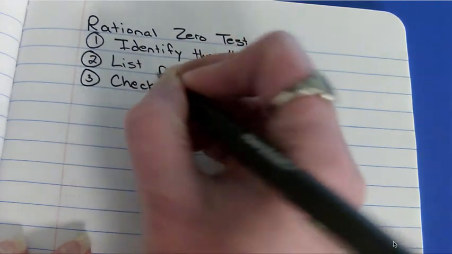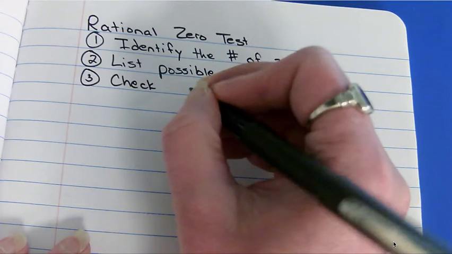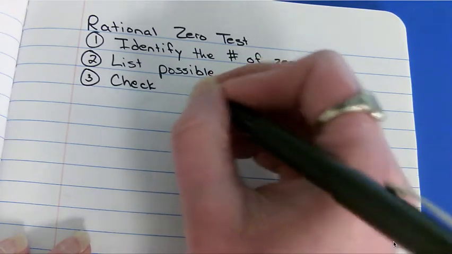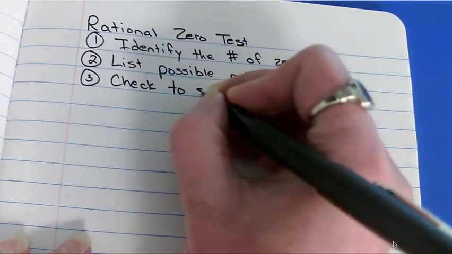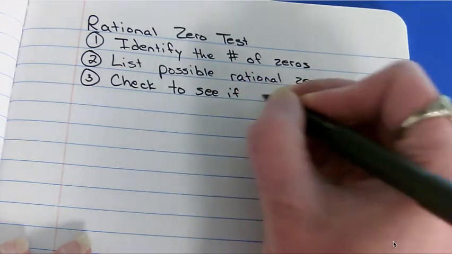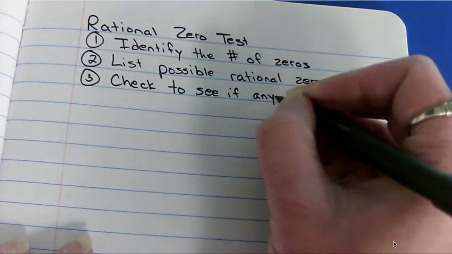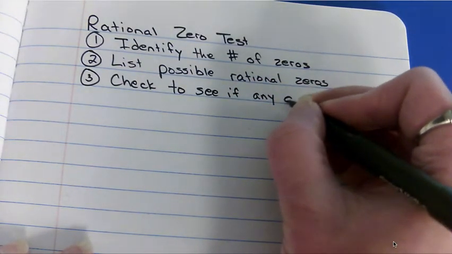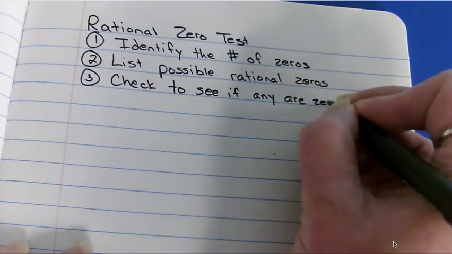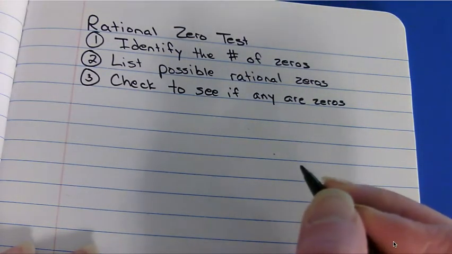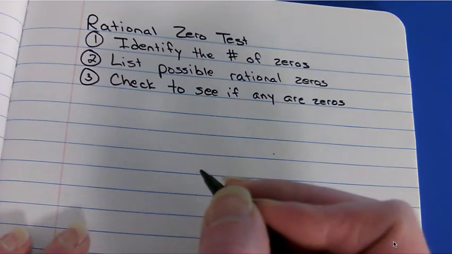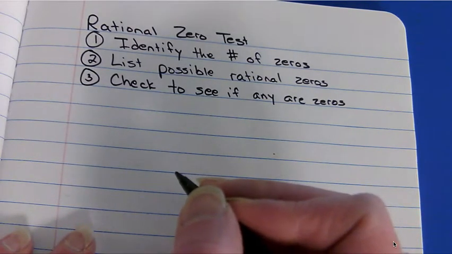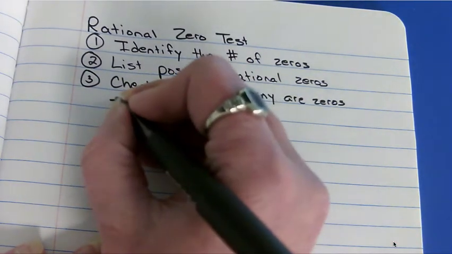Step 3. Check to see if any are zeros. Now the fastest way, if you happen to have a graphing utility, a calculator, is to look in the table.